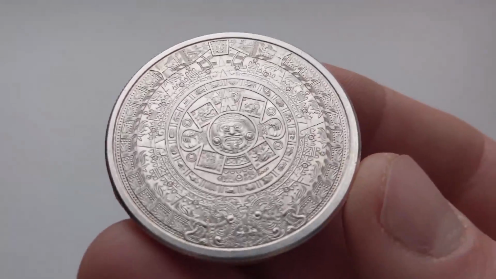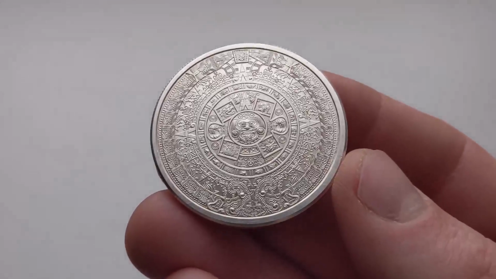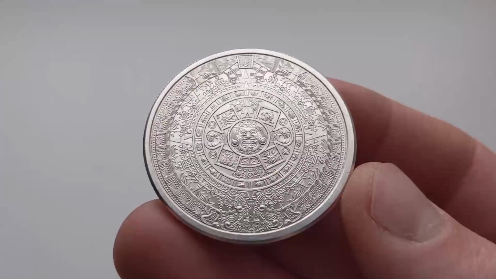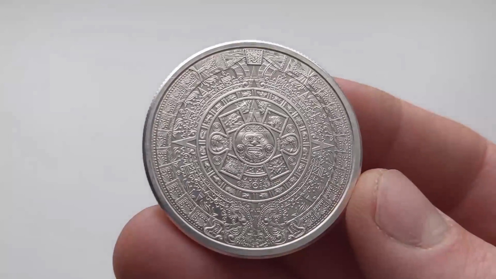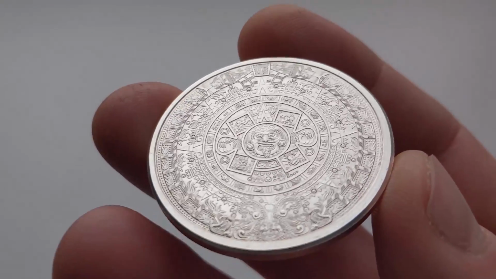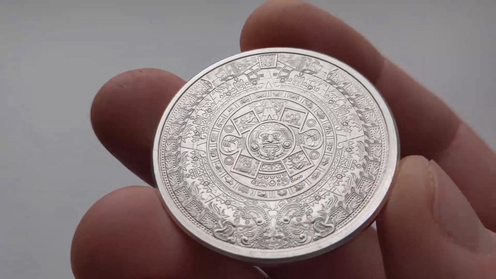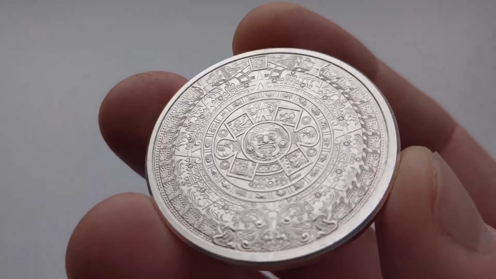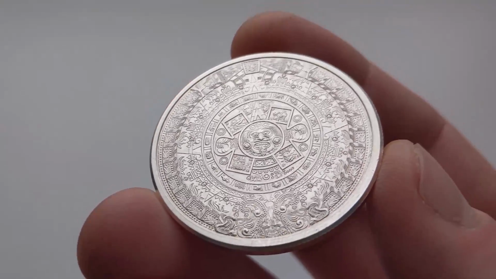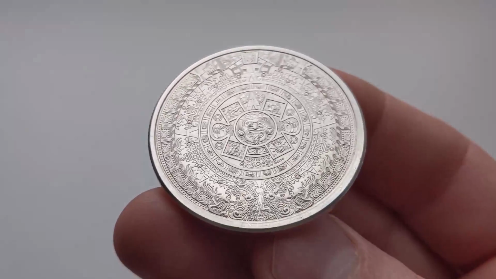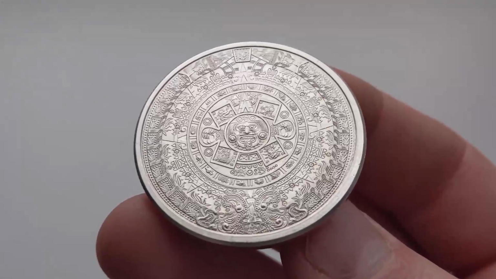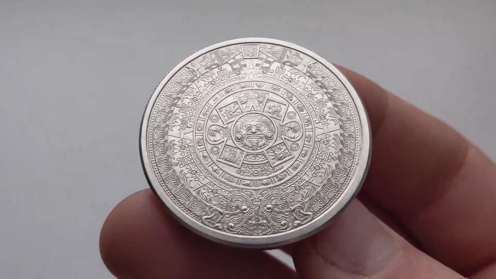And there's just so much detail on this round that it's fun sometimes to just kind of pull it out and take a look at it, because there is just so much going on here. I mean, there's a lot of data encoded into this image. And to me, this is a lot more fascinating than an eagle or a Morgan dollar or something like that, which has some relatively simple imagery by comparison. So this is a pocket piece that you can pull out and examine from time to time and actually have kind of an interesting time just looking at all the fine detail going on there.